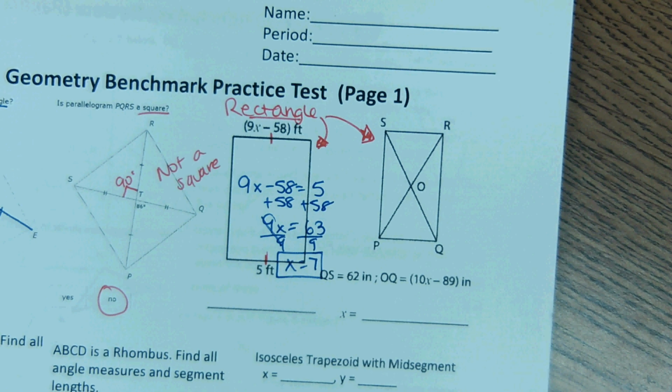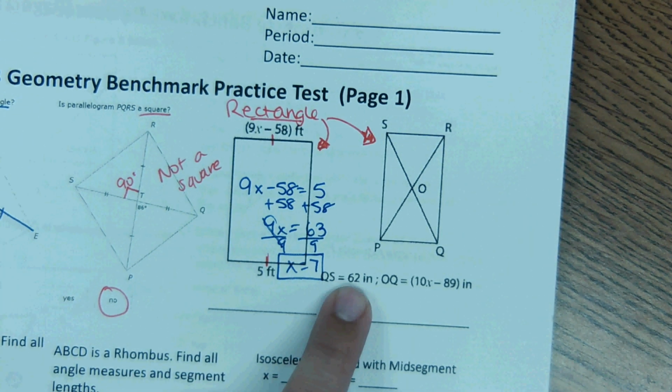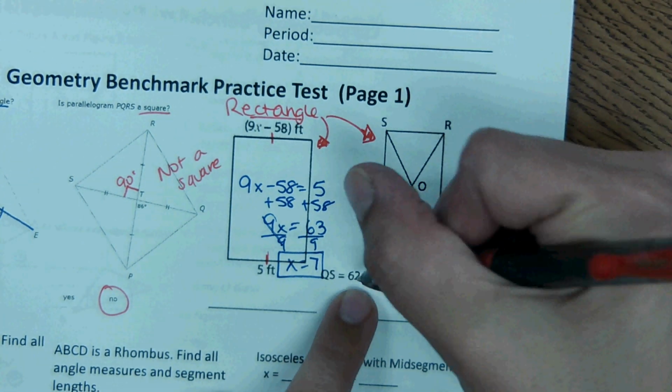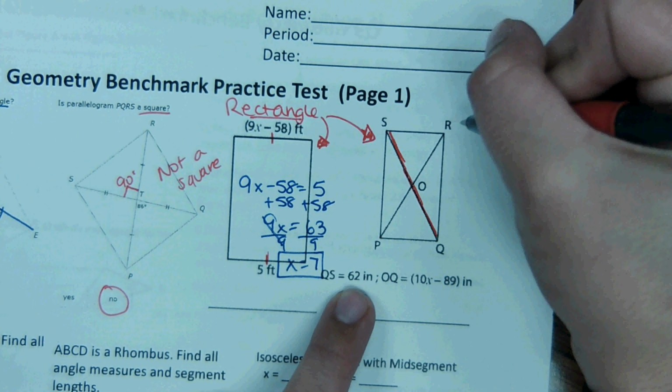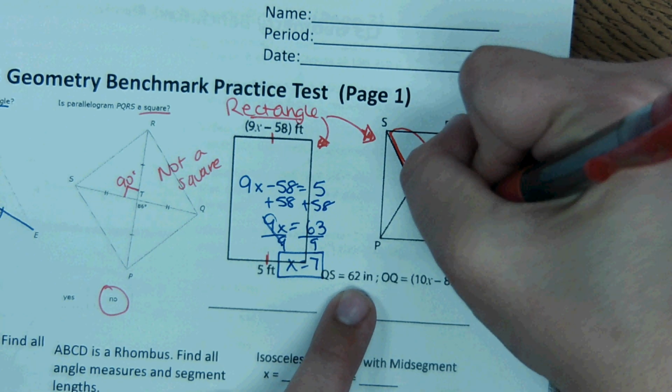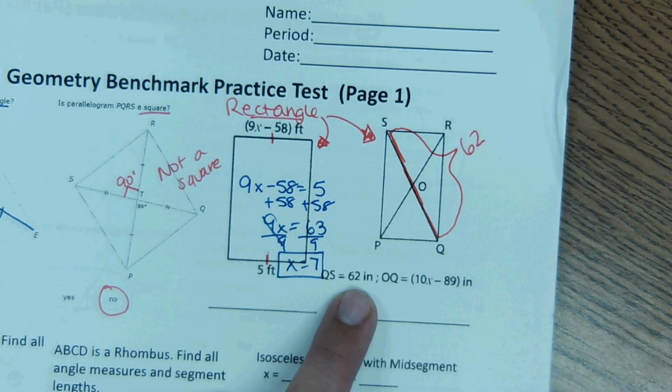For the next example, it talks about the lengths of the diagonals. It says QS, so you identify what QS is. This whole segment right here is 62. So that whole thing is 62.